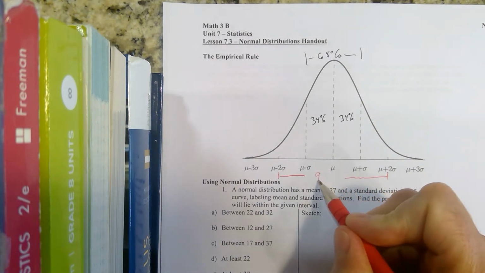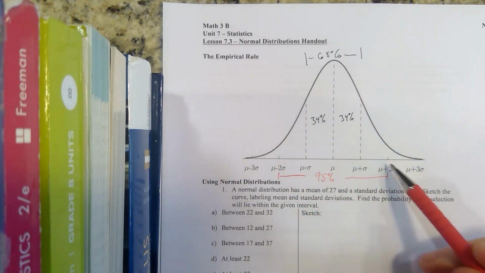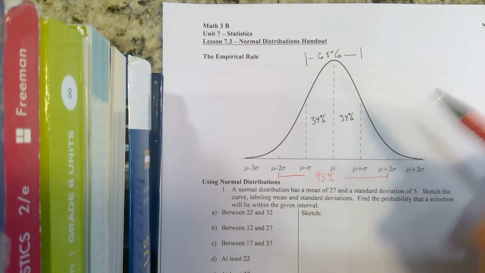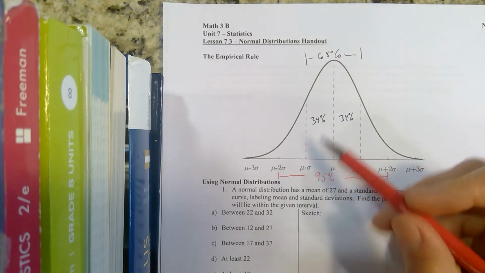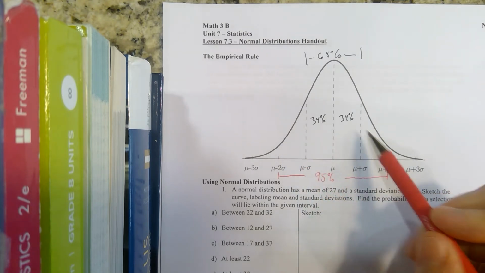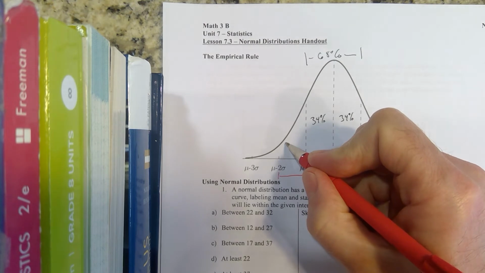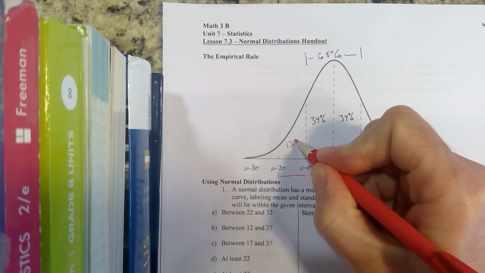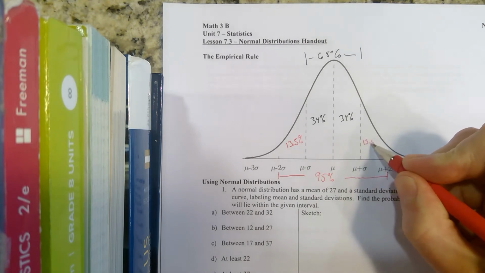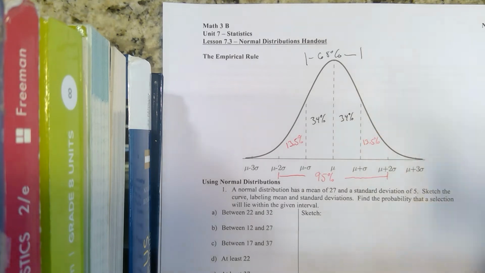I'm going to capture about 95% of the data if I go from here all the way to here on the distribution. So doing a little bit of arithmetic, if I say 95% minus 68, I would then have these 2 unknown amounts, divide that by 2, and I would find out that this is about 13.5%, and this is also about 13.5%. Because it's symmetric about the mean, these 2 sides have to match exactly.